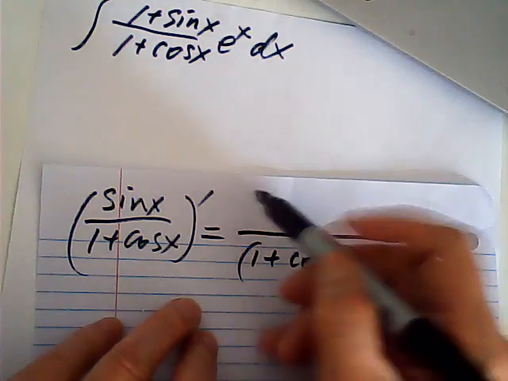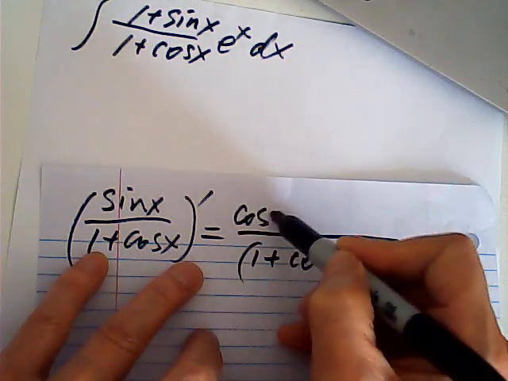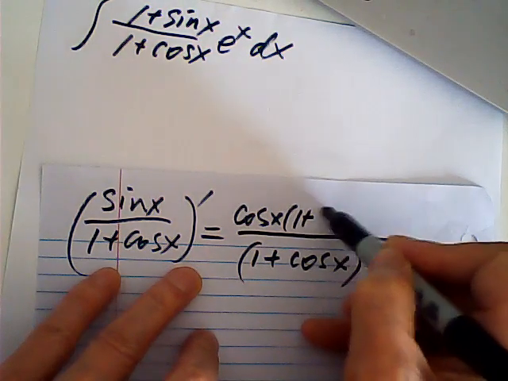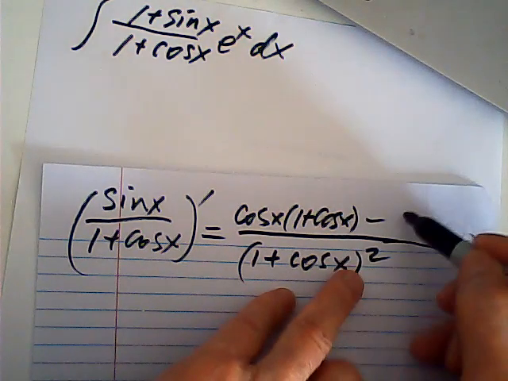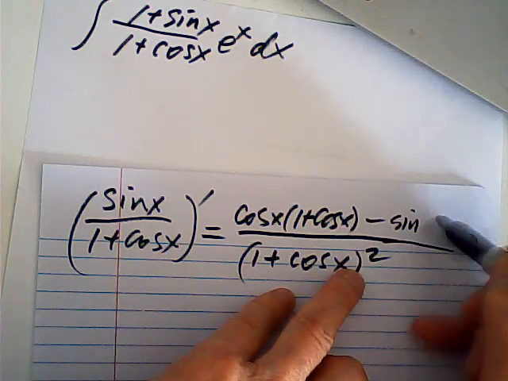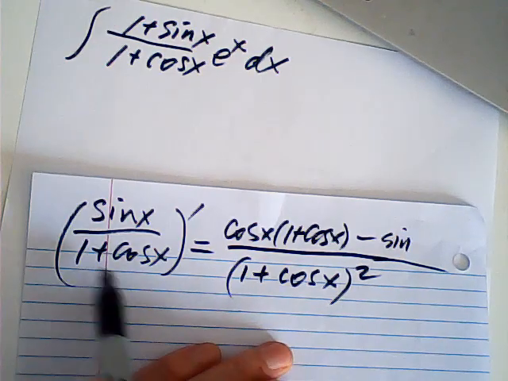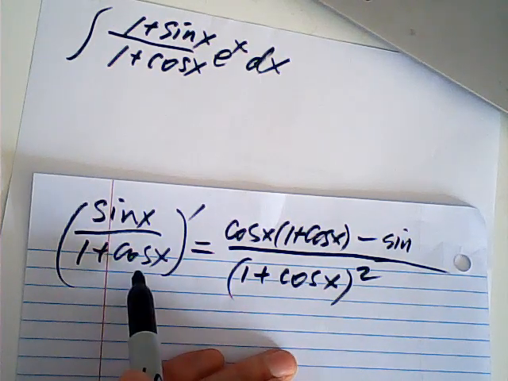And the numerator will be cosine x times 1 plus cosine x, minus sine x times the derivative of the denominator, which is negative sine.